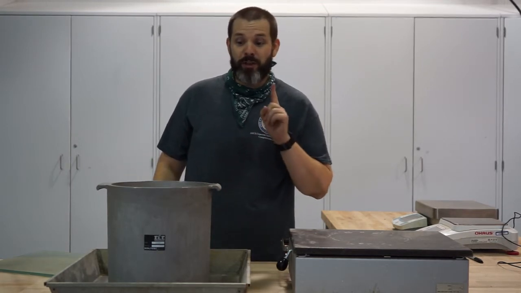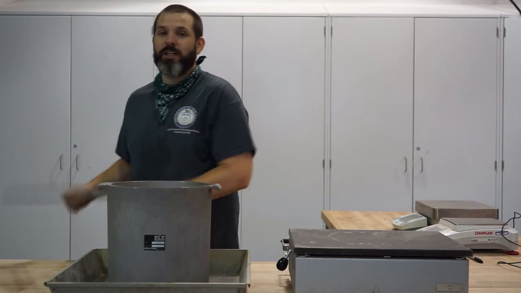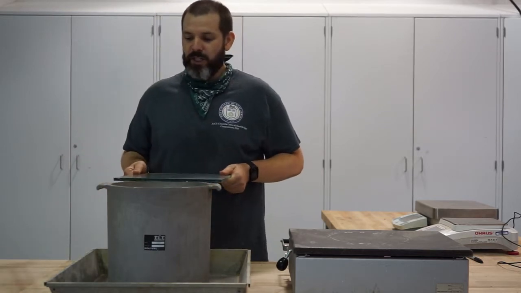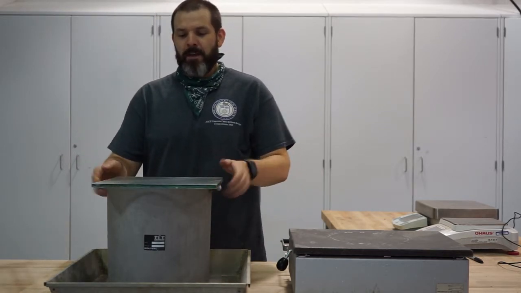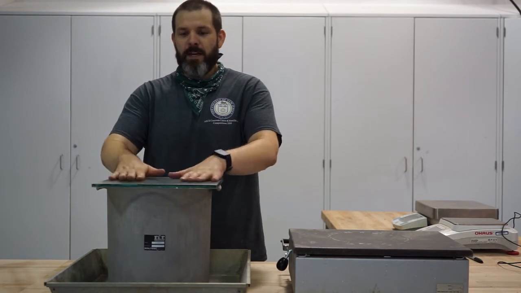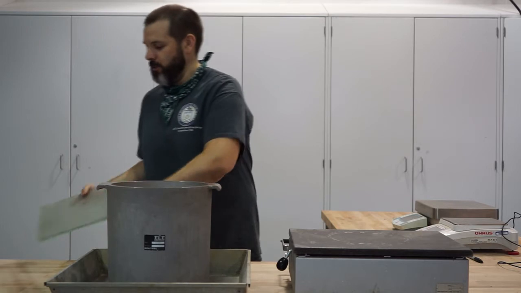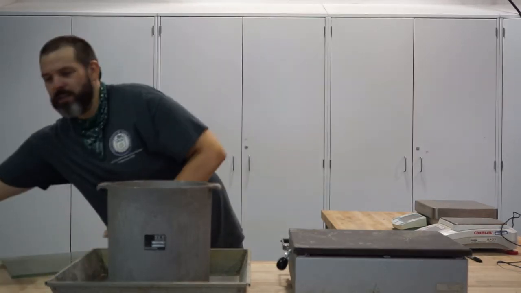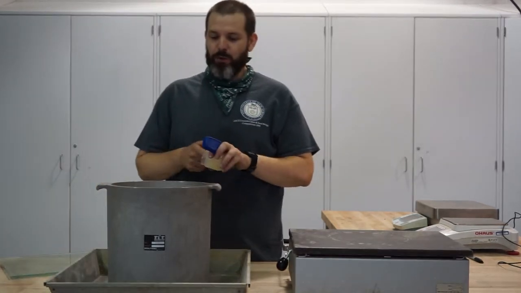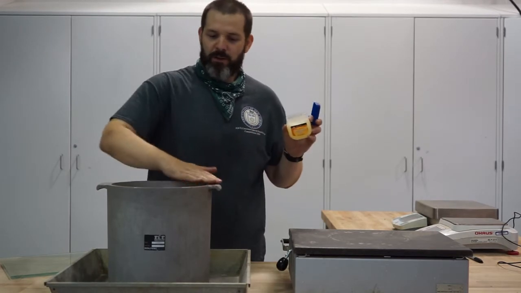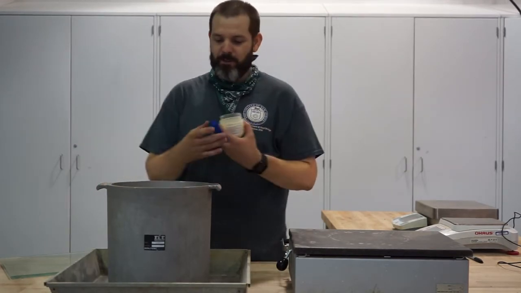To ensure that the container is full of water, we're going to use a glass plate to skim off the top and make sure that the container is filled all the way to the top. Now, in order to make sliding the glass plate across the top easier and to make it waterproof, we're just going to take some simple petroleum jelly and rub it along the top.